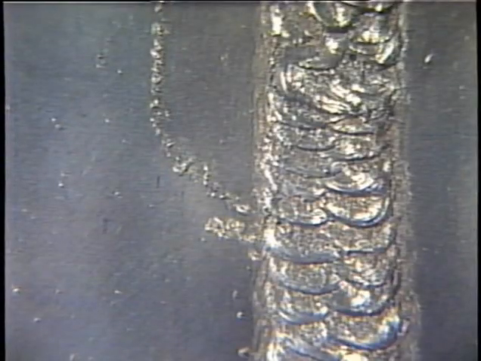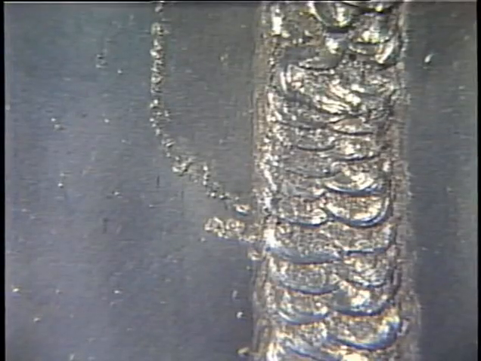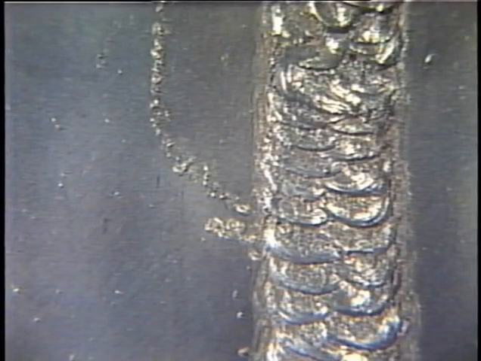An arc strike is a heat-affected surface, a localized, remelted metal surface, or change in surface profile caused by an arc. Arc strikes are too often considered just a blemish, but in fact they can be serious defects that can lead to cracking of the weld or weldment if not removed by sufficient grinding.